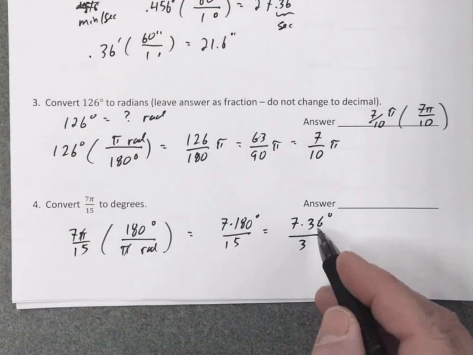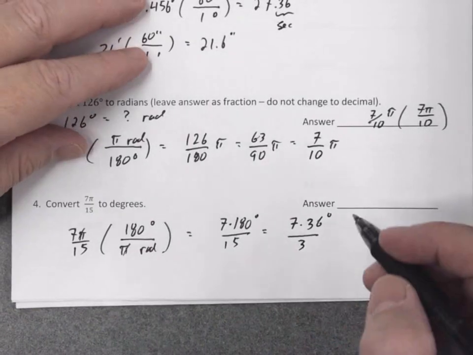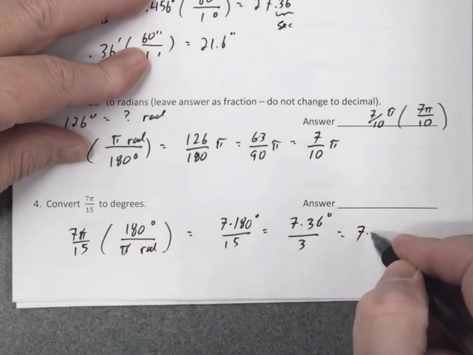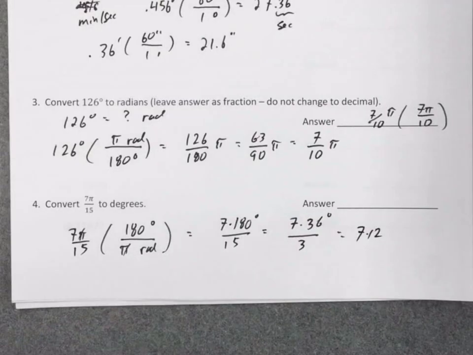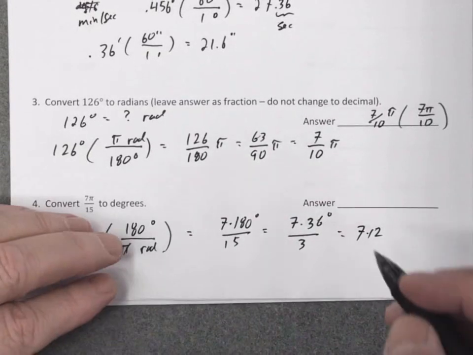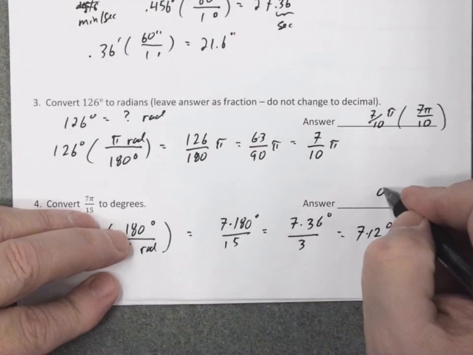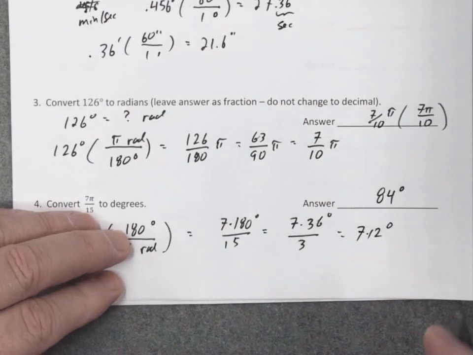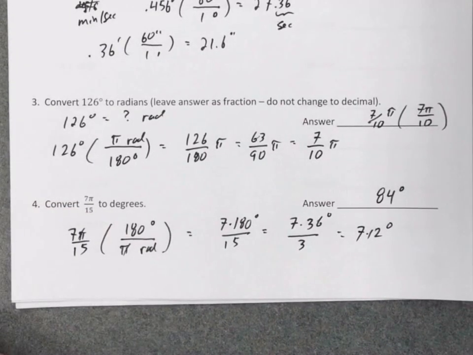And then I realized 36 divided by 3 is 12. So this really becomes a problem of just reducing fractions. And 7 times 12 should be 84 degrees.